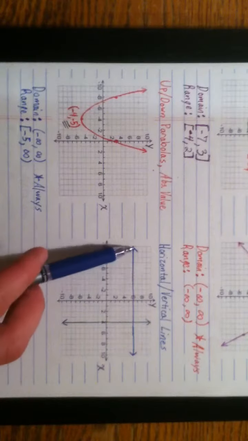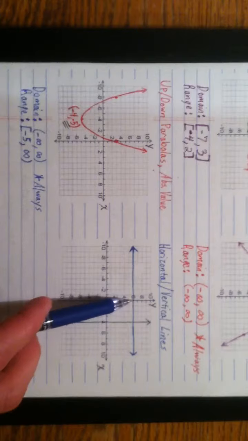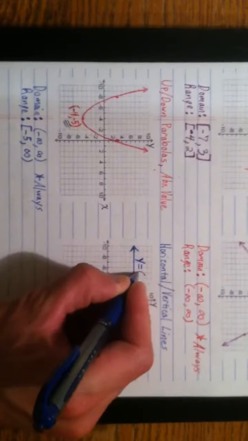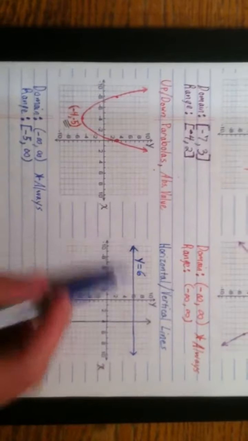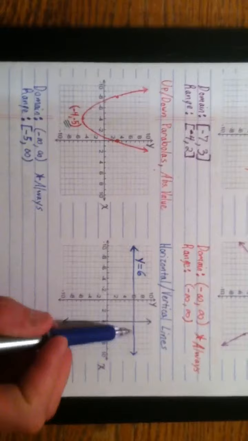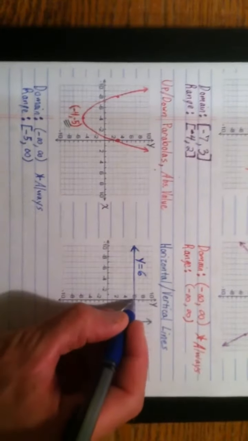And then lastly, horizontal or vertical lines. So with the horizontal line, let's start with that. This line right here crosses through the y-axis at the value 6. If you recall, that means the equation of this line is y equals 6. Because it only crosses the y-axis, it's a horizontal line, and it's going to have the equation y equals some number, that number being 6.